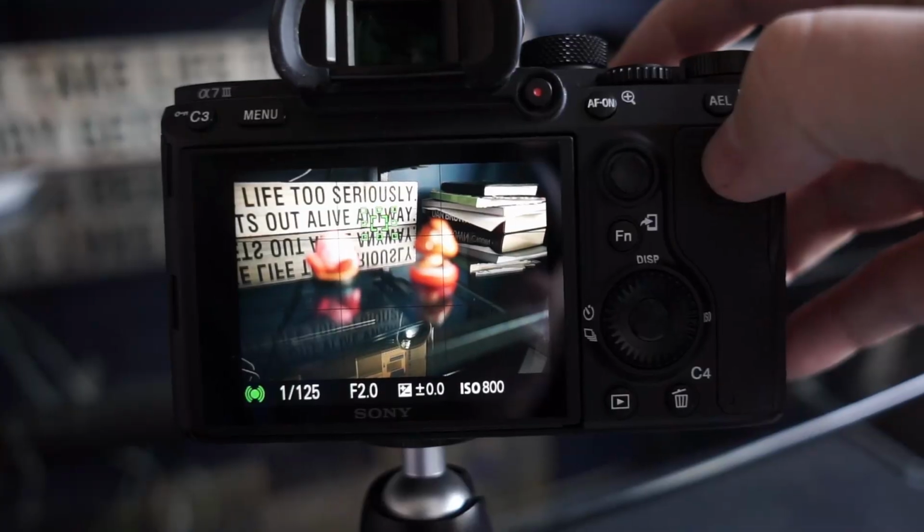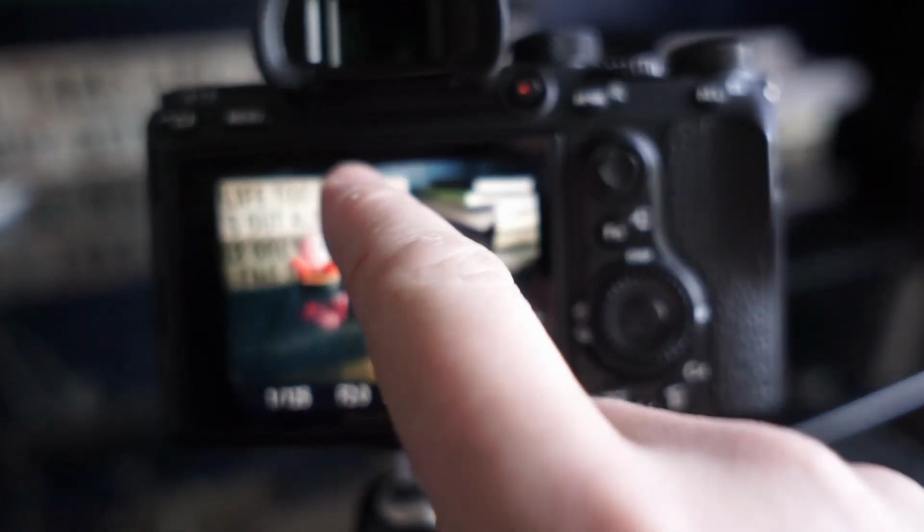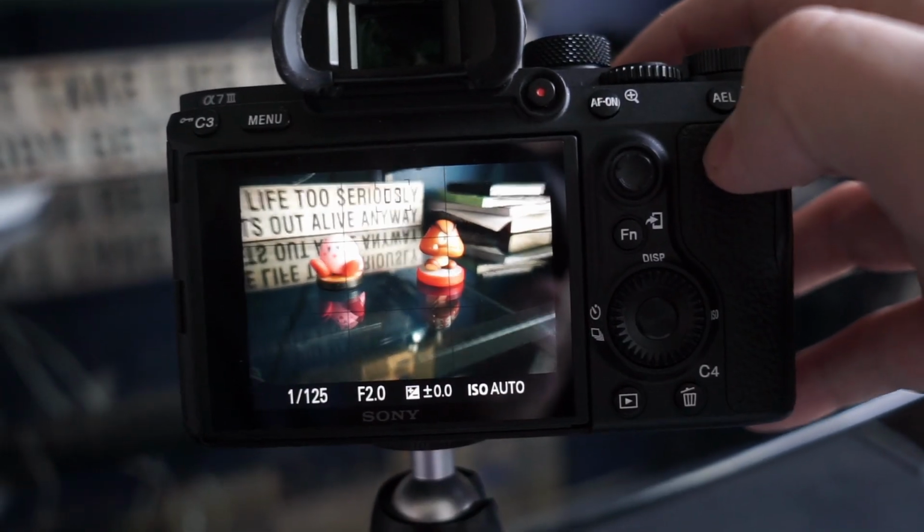So why, oh why, is Sony so determined not to give us a decent touchscreen? The only thing, as you'll see now, is you can touch where you want the focus point to be, but then you have to press the shutter button to actually acquire focus. It's stupid.